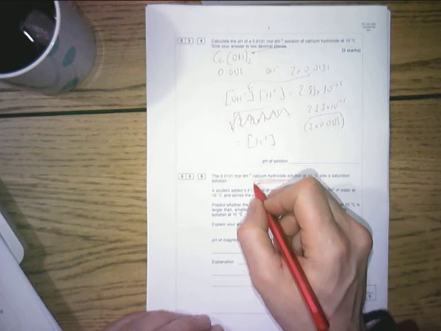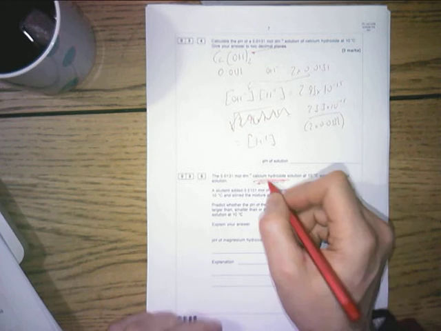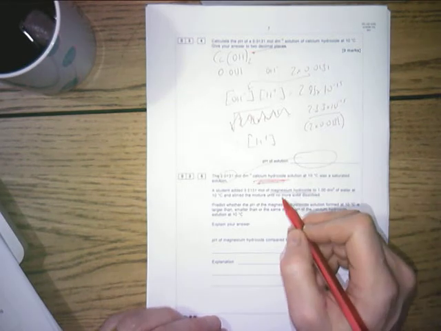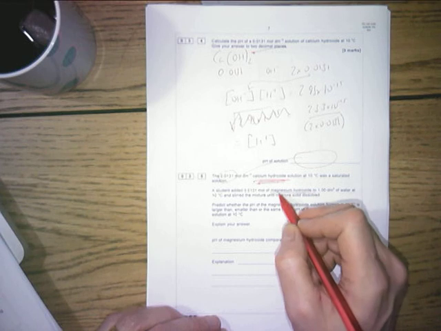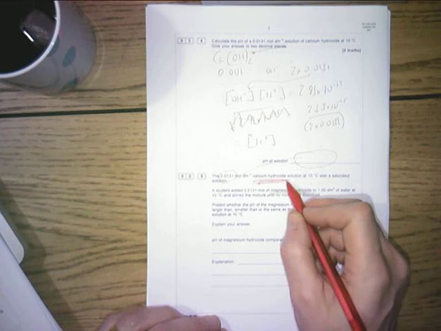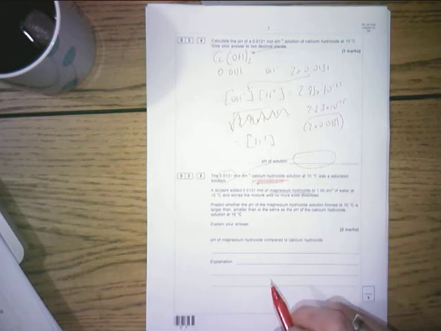So this piece of information tells you that I can't get any more than that calcium hydroxide dissolved. Okay, and we know that the pH of that was that. So what the question is really asking you is, can we get more magnesium hydroxide dissolved in 1 dm cubed than we can get calcium hydroxide? So this is a question about group 2 solubilities of hydroxides.